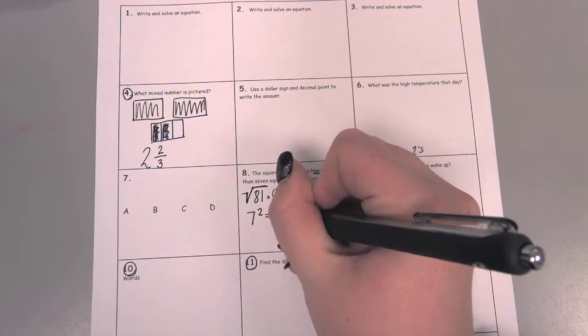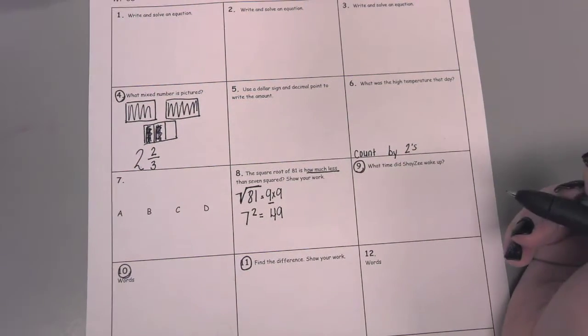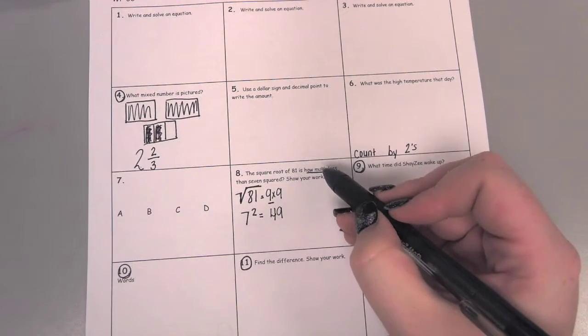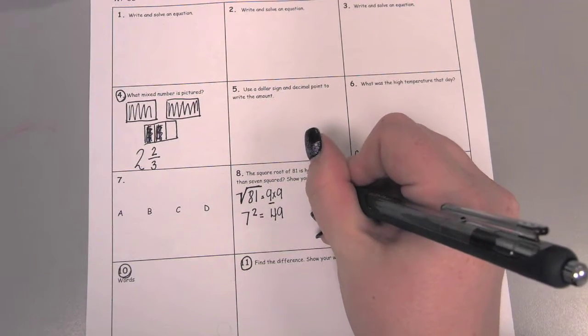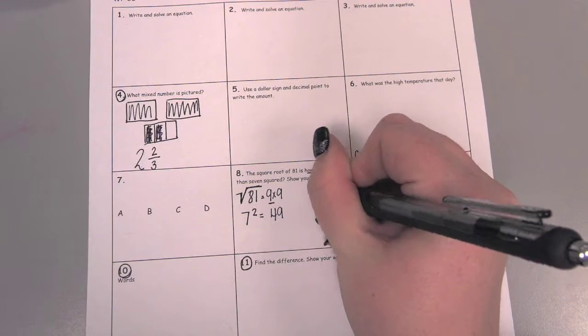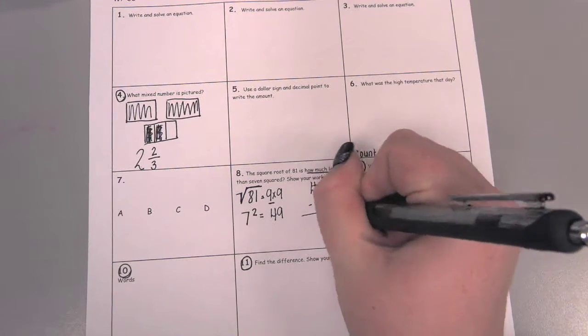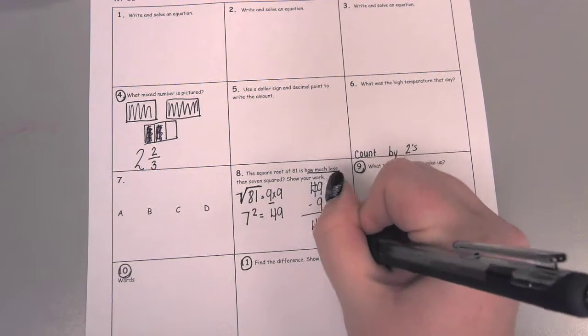And 7 times 7 is 49. And they say how much less is the square root than 7 squared? So we're going to take 49 minus 9, and the answer is 40.